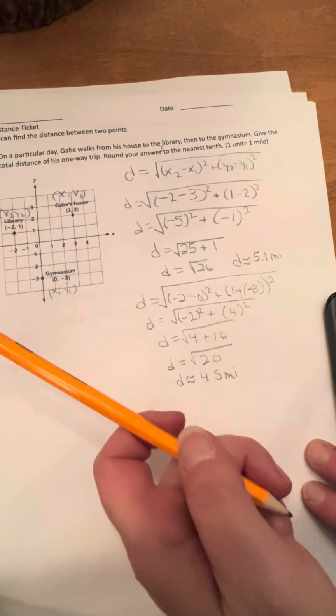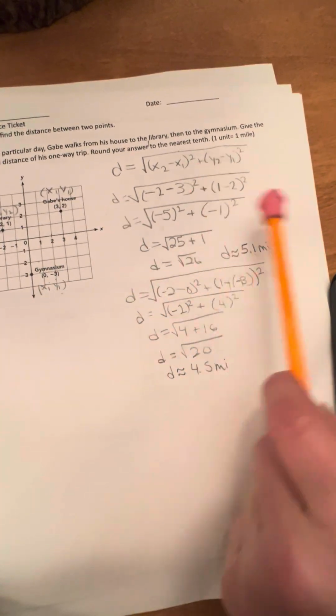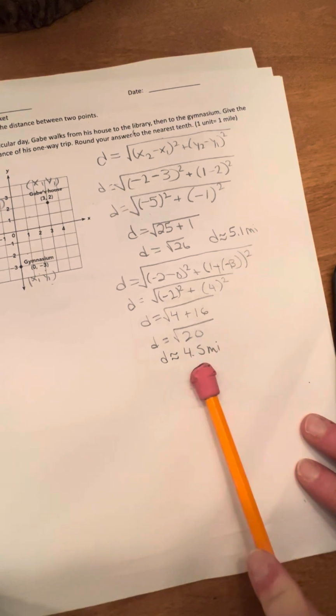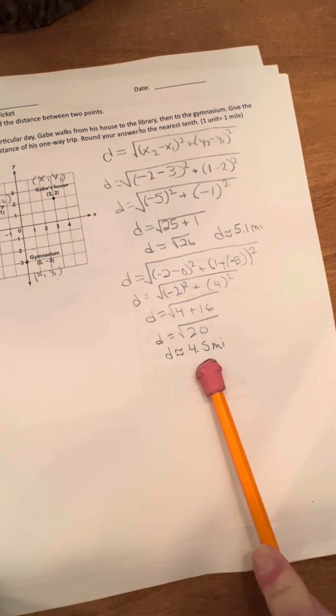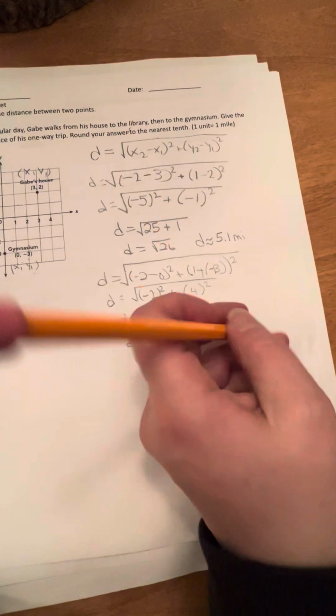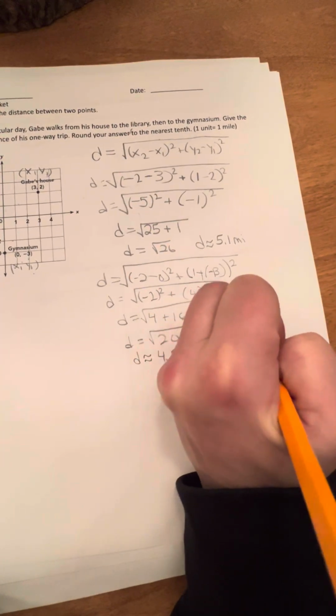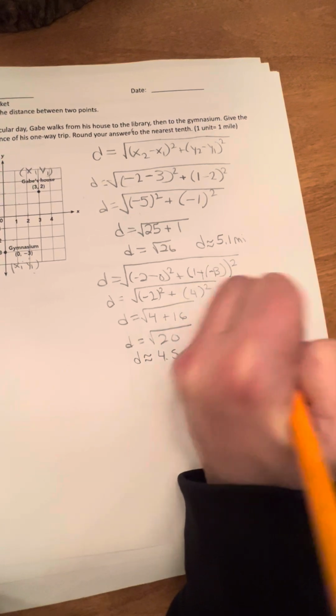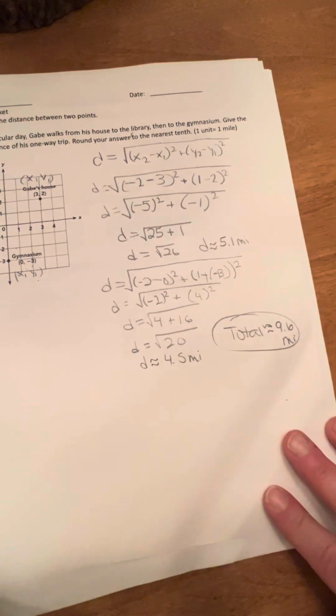So if we're doing a one-way measurement, we're doing 5.1 and 4.5. And so when we do 5.1 and 4.5, we add those together and we get a total of 9.6 miles. And that would be approximately 9.6 miles for one way for this problem.